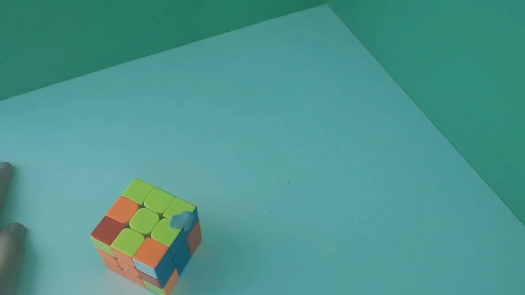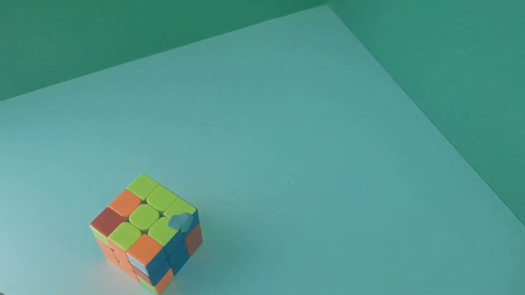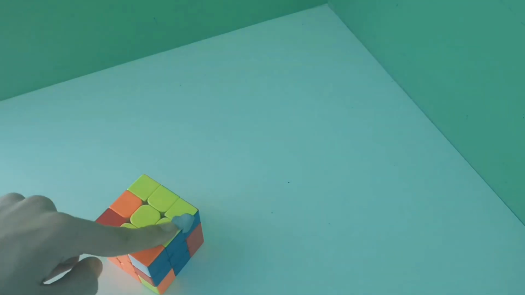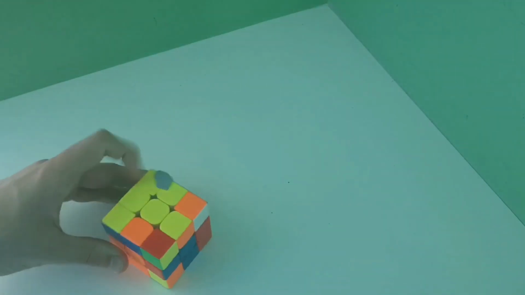So, after this, we need to create the adjacent pair out of the up back left corner and the up left edge. The given strategy for this is to have the corner that belongs in up back left be in down front right, have the corner that belongs in up left be in up right, and have this up right pair be over here.